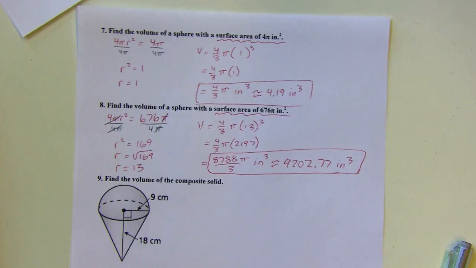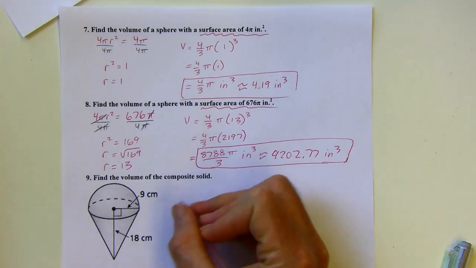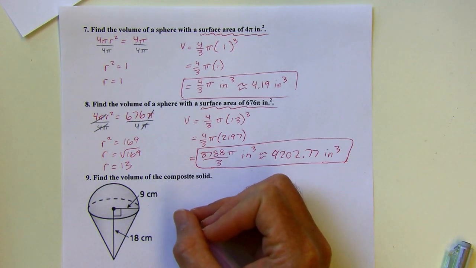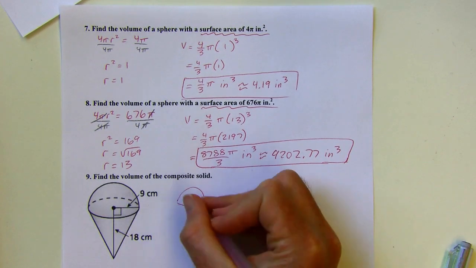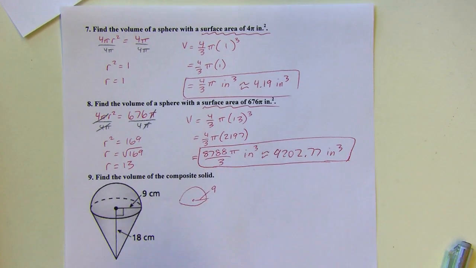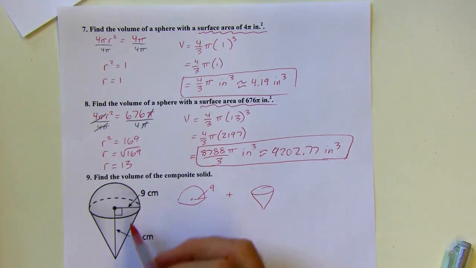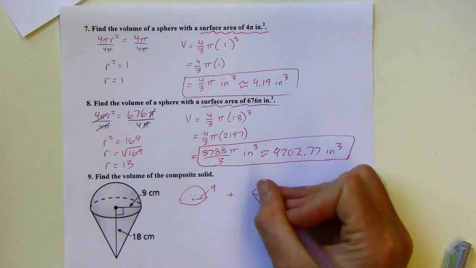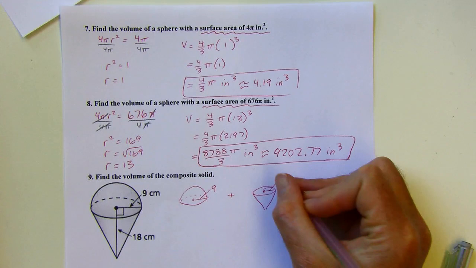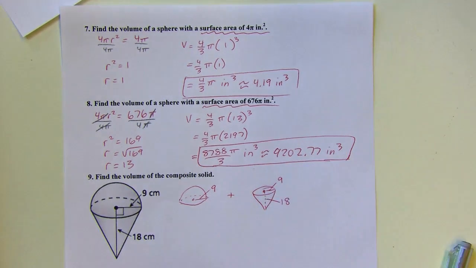Okay, last but not least, we've got this ice cream cone. We're going to find the volume of the composite solid. So we're just going to add together the two bits, right? But remember that the top of this is just a semisphere. So we're not going to use the volume formula for a whole sphere because we're only using half of it. Okay. But for both of those, the radius is 9, and then here my height is 18. Okay. All right. So let's find this.